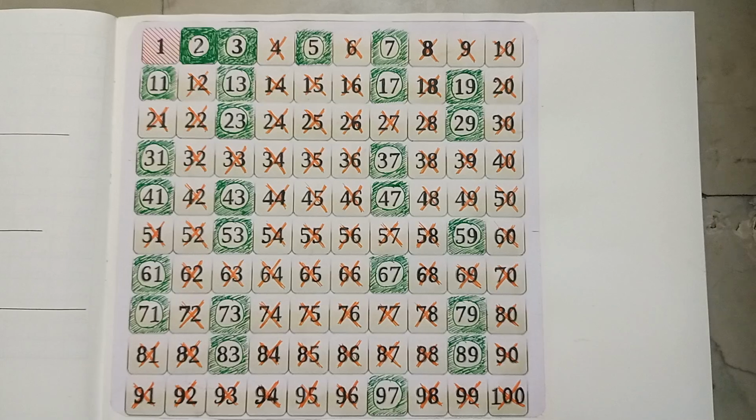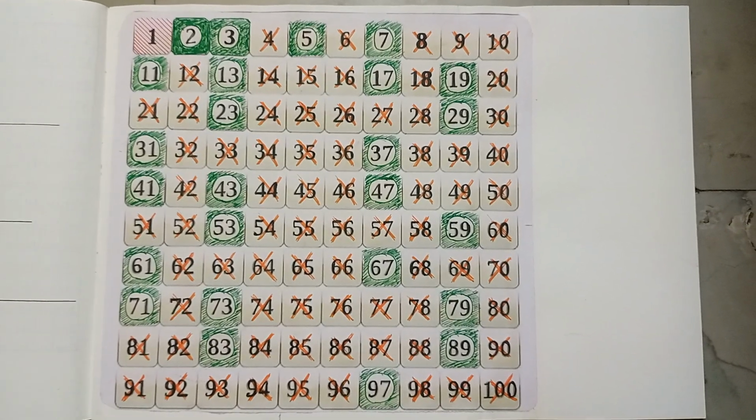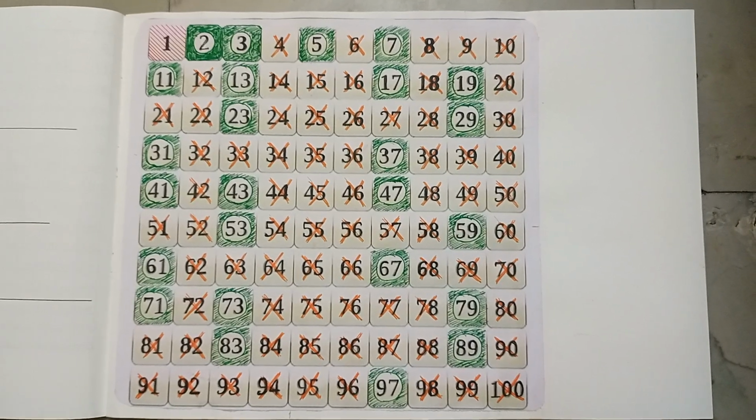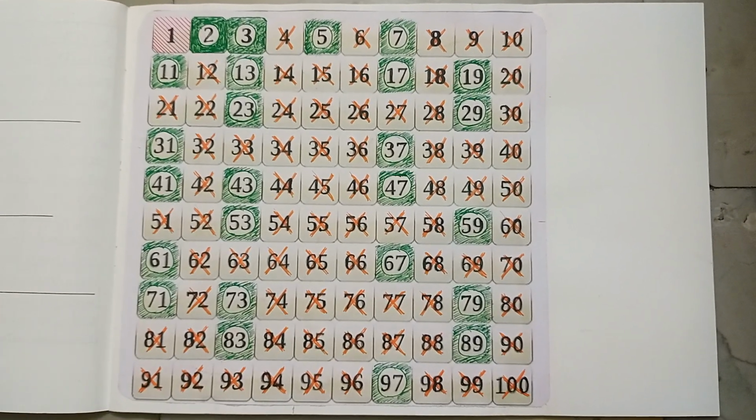So all these round up numbers we call prime numbers, and the crossed numbers we call composite numbers. I hope you understand this project.